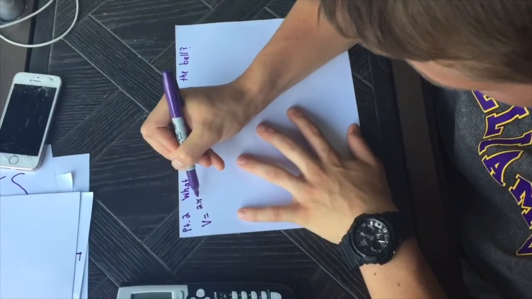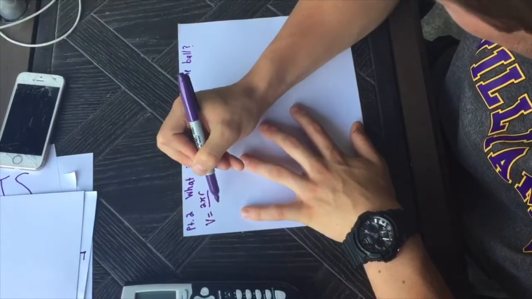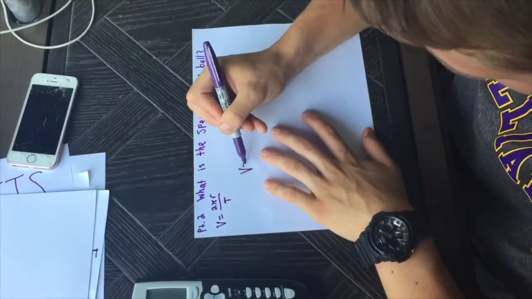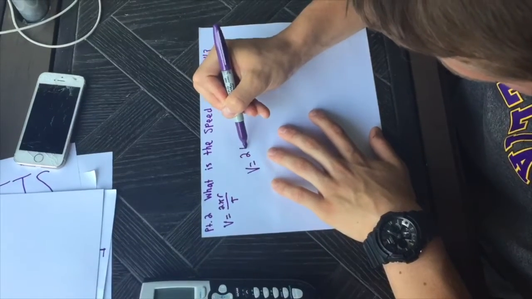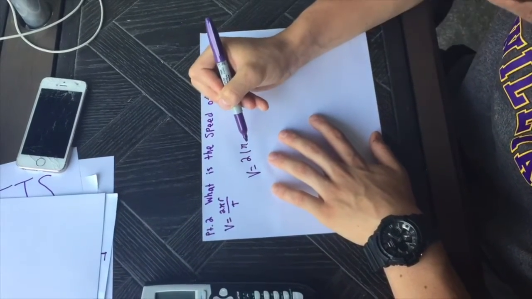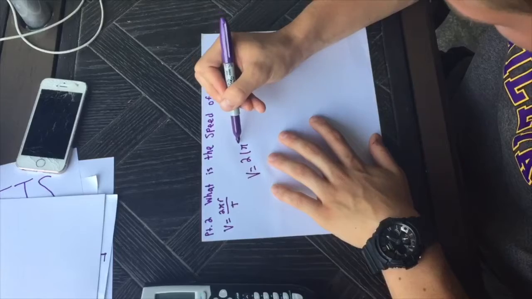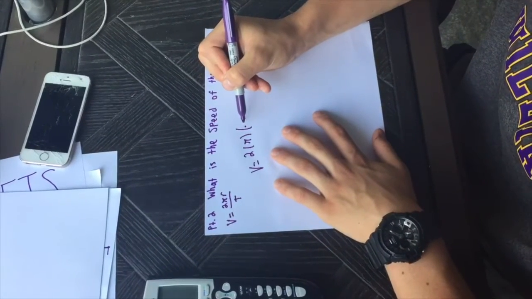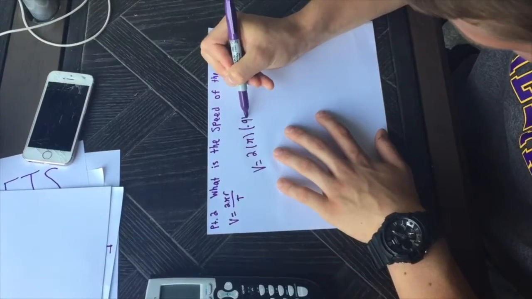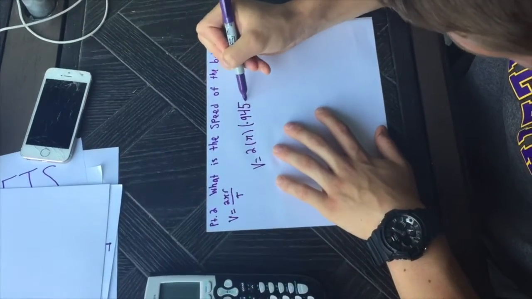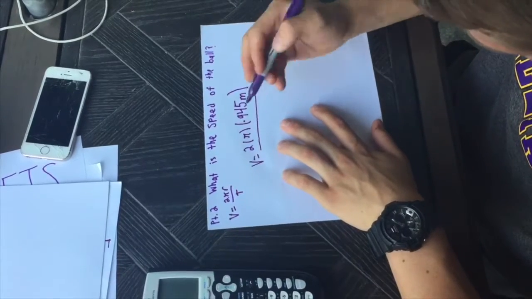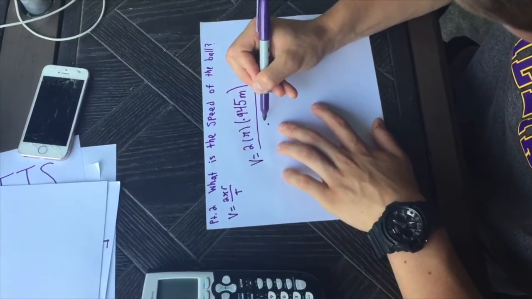The question is, what is the speed of the ball? To find the speed of the ball, I use the formula V equals 2 pi R over T. V equals 2 pi times the radius, which is 0.945 meters. And then after I plugged that in, I put that over T, which was 0.53 seconds.